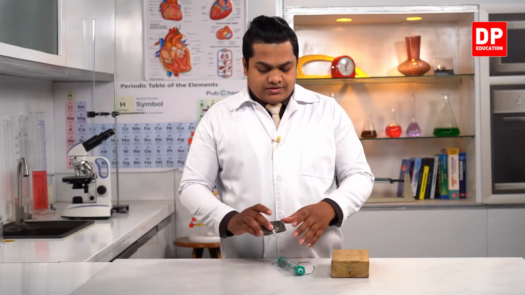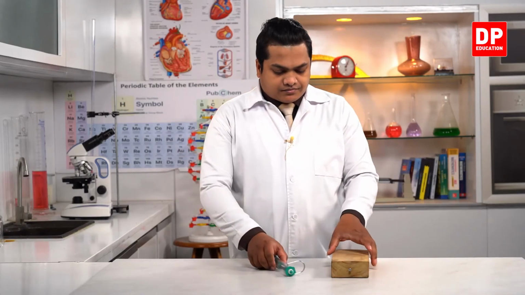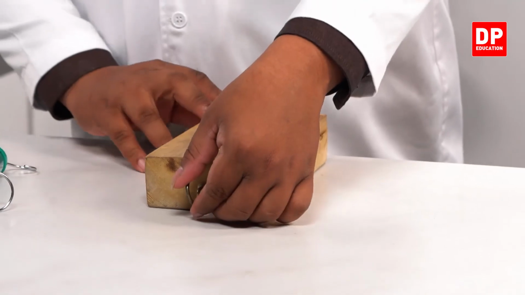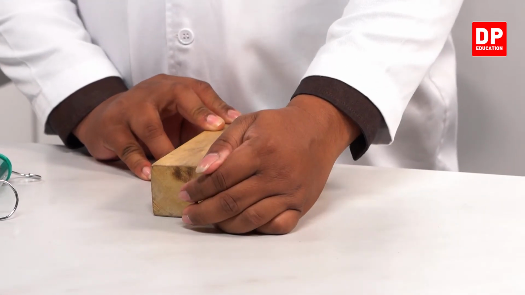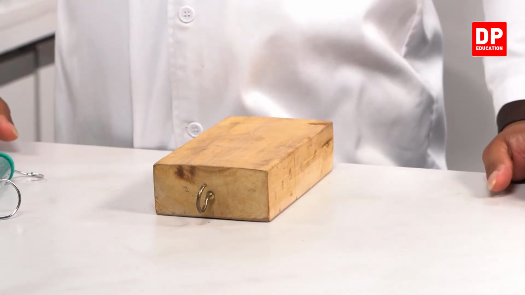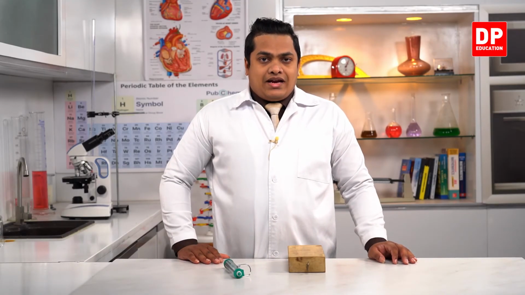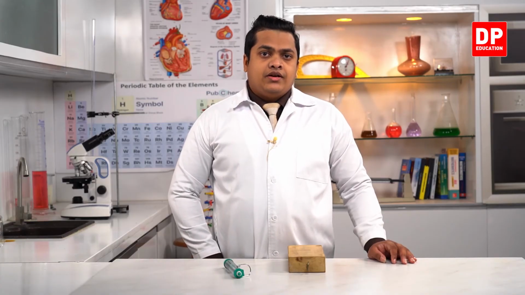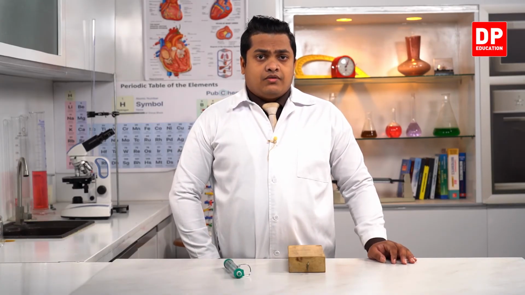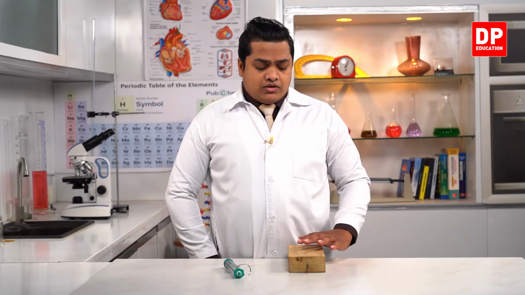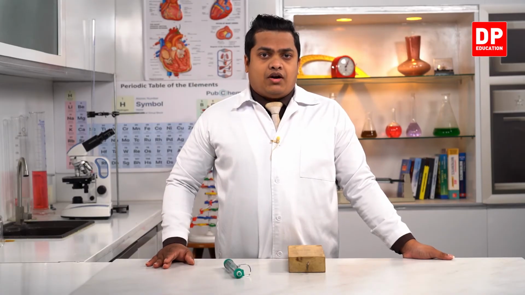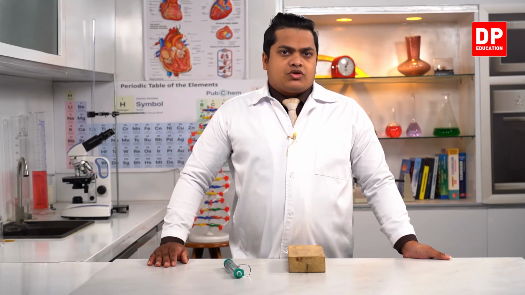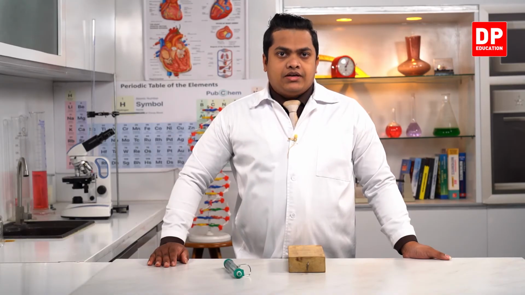Now let's keep it in a different place. So now I have a wooden block here with me. I have fixed the hook onto the wooden block so that I can drag it along the surface. While I am dragging it along the surface, I am going to calculate how much horizontal force I need to give in order to start the motion of the object. I am not going to move it very fast. I am just going to start the motion of the wooden block, that's it, by applying a certain force.